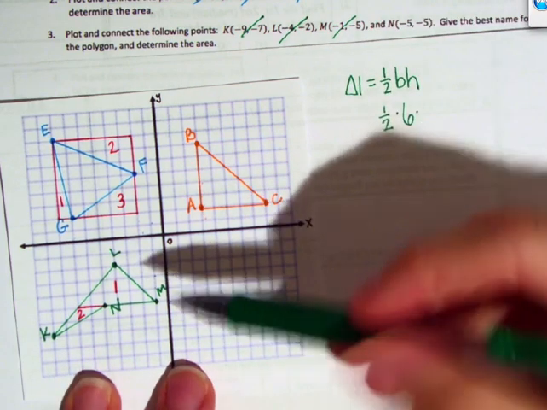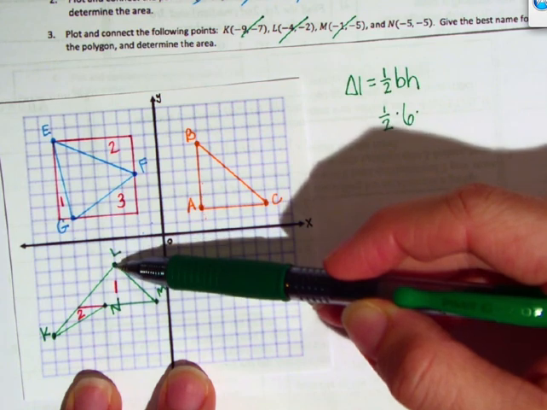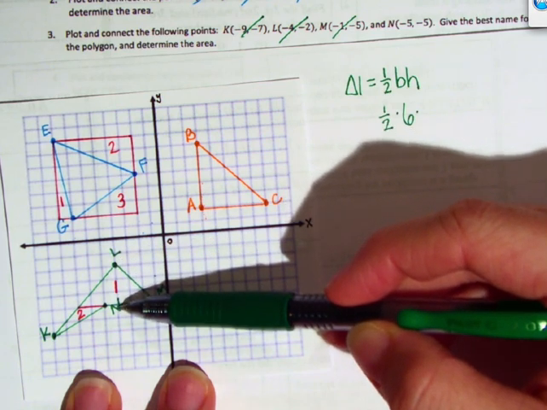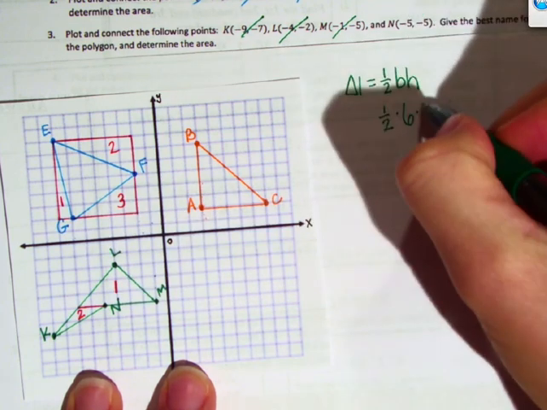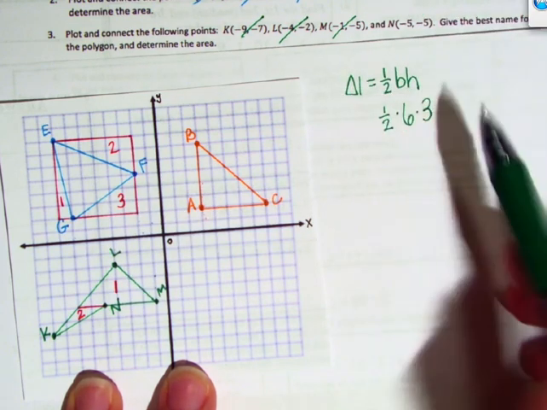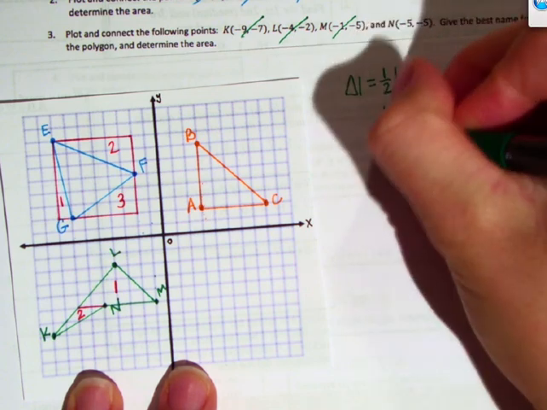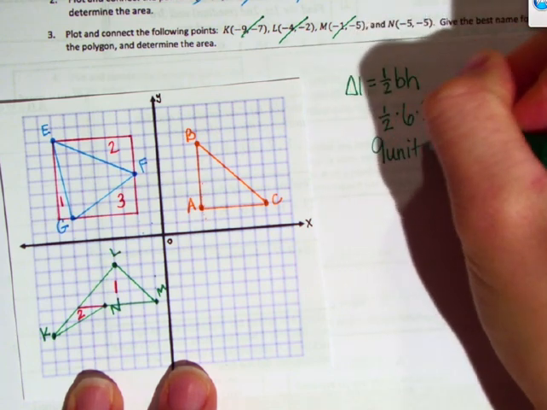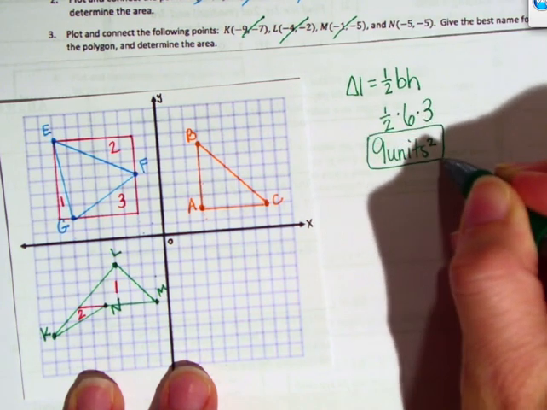And our height, we're going to go right through that center, kind of where my 1 is. Because I'm going to go from the top point all the way straight down, creating a right angle. 1, 2, 3. All right, so 1/2 of 6 is 3 times 3 is 9 units squared. Okay, that's part of our answer.